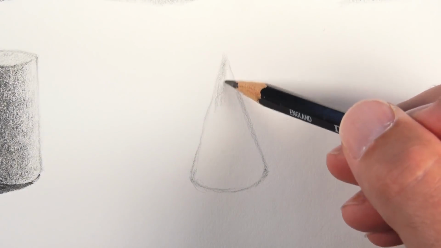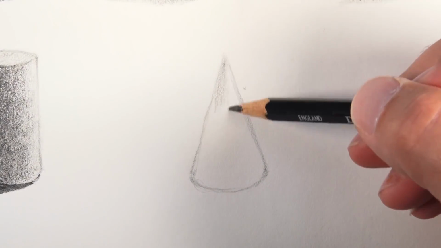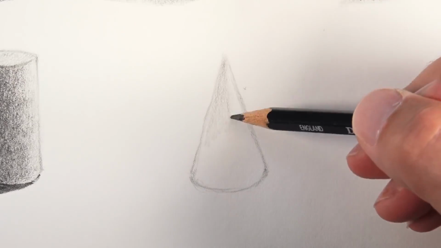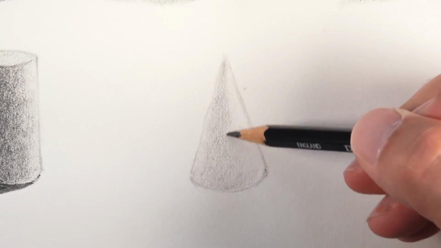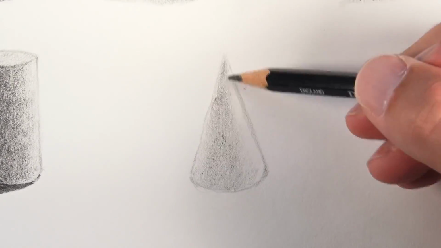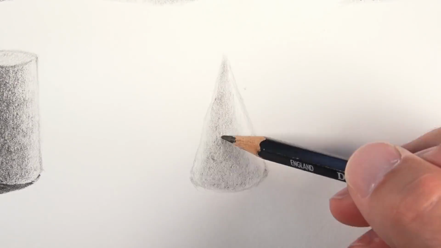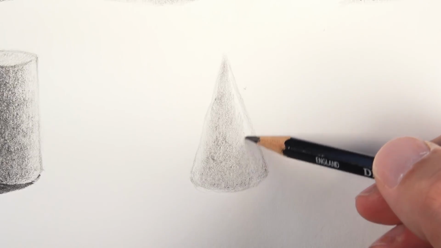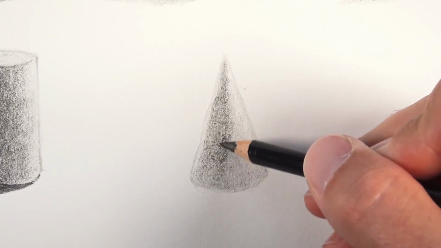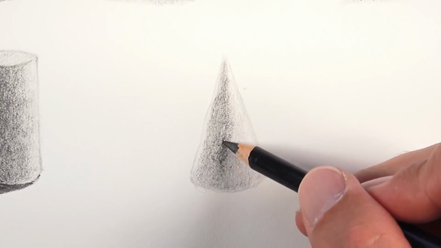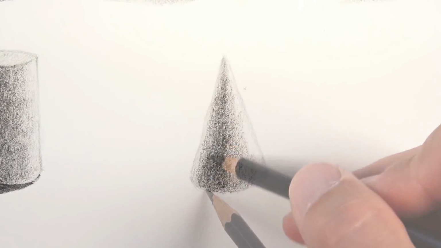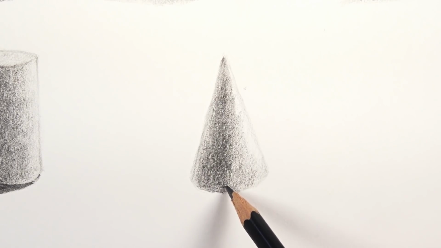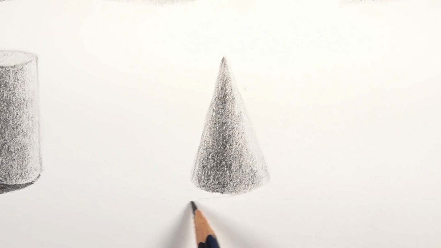a smooth transition from the area of core shadow to midtone to finally the highlighted side. This is, of course, because the cone is rounded just like the sphere and just like the cylinder. Again, there'll be an area of reflected highlight on the left side. And again, it's not quite that strong, but it does need to be present. We'll also see that the area of core shadow is closer to the center. It's still predominantly on the left side of the cone, but closer to the center than you might expect.